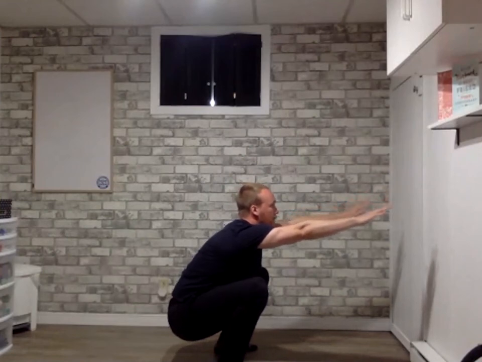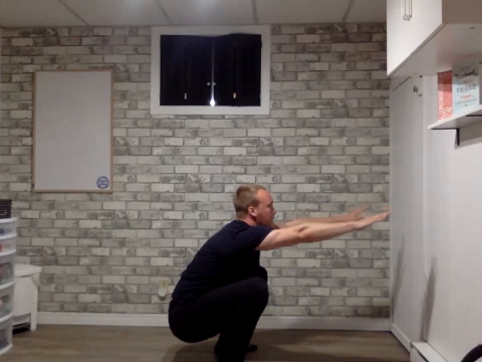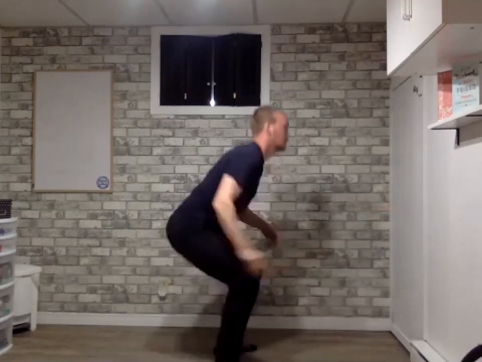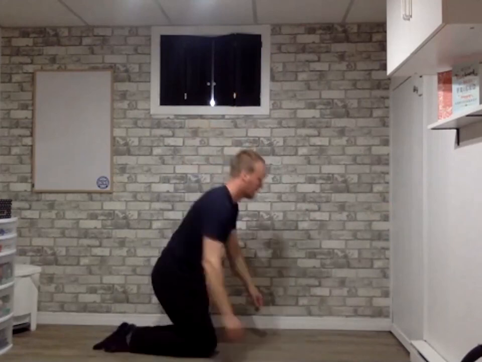And if you're not quite in your full bottom end range, just breathe well, and you might notice yourself sinking down. As long as you can keep your torso upright, you're good to go. And then we'll go into the pigeon one more time, and that'll be the end of the session for today.